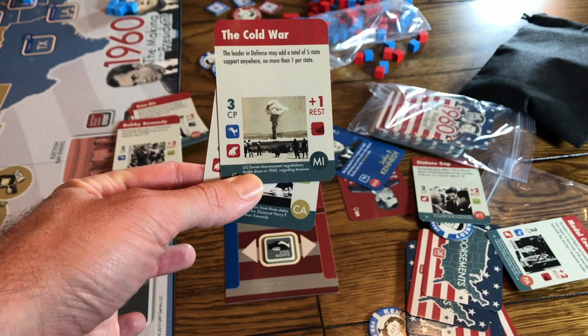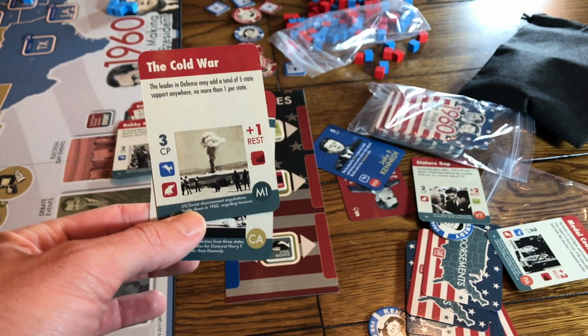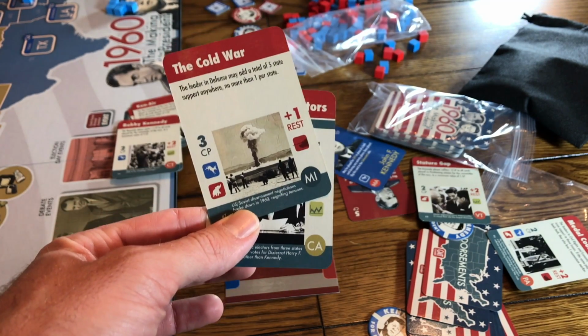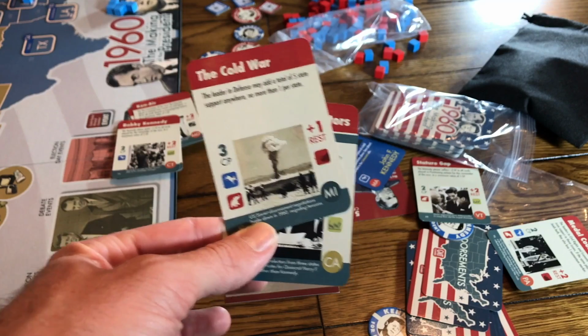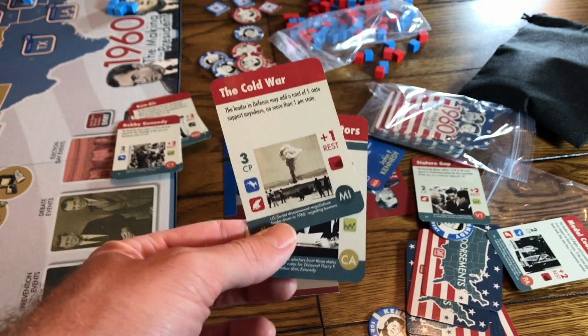Basically, what happens is you will look at the state in the bottom right. You will then, at the end of the game, during the election time, get to do support checks in those states. You'll get 3 support checks, which basically means you'll reach into the bag and pull out cubes. If it's your color, you get to add support there. If it's their color, nothing happens.